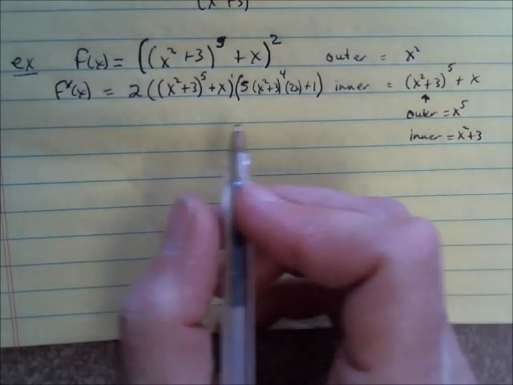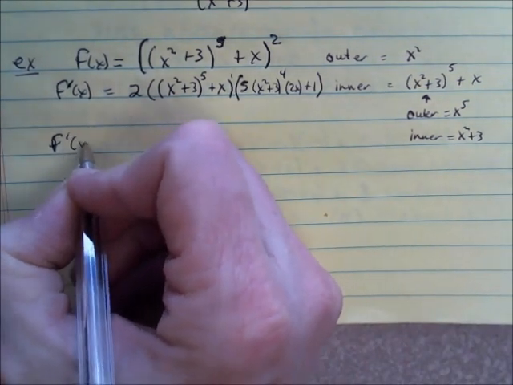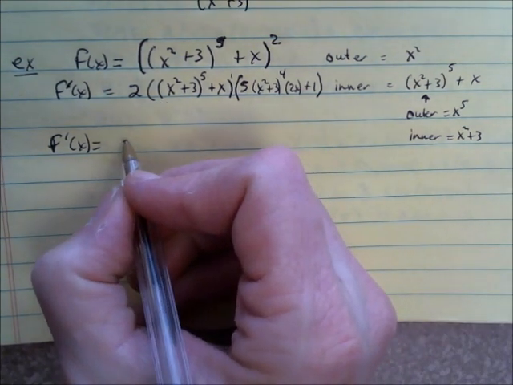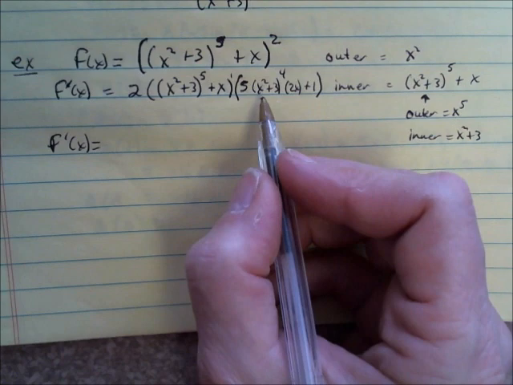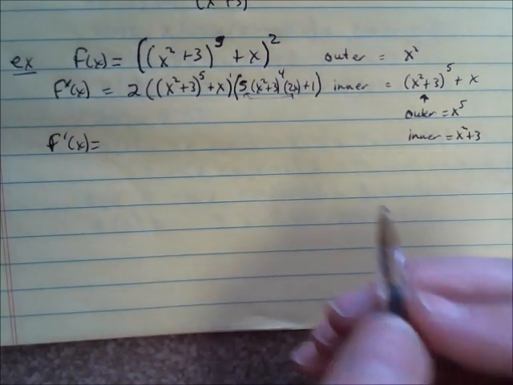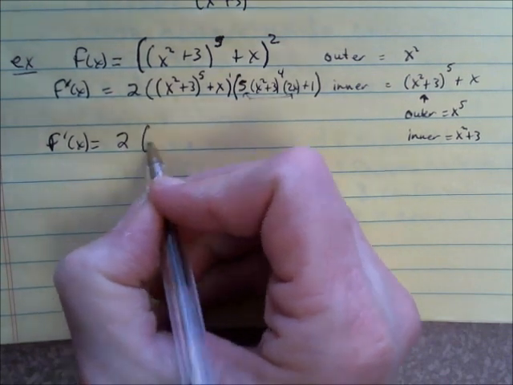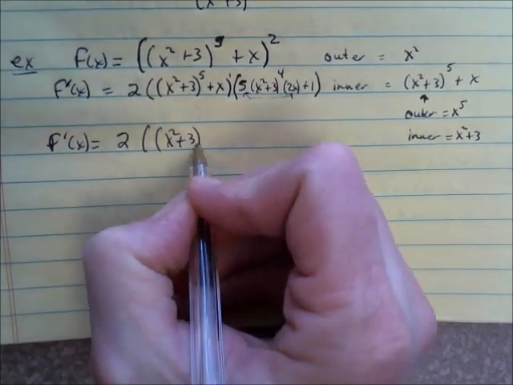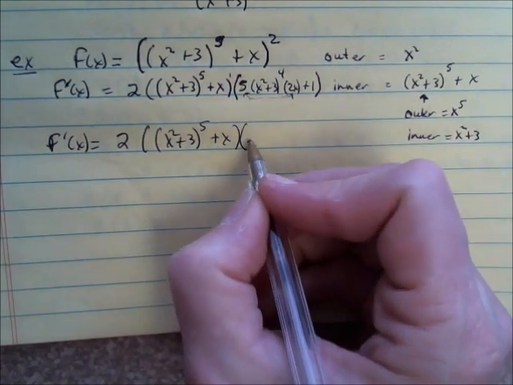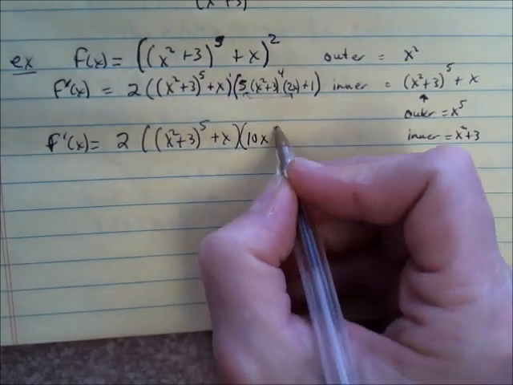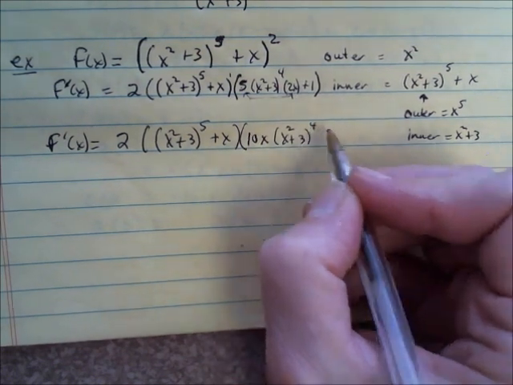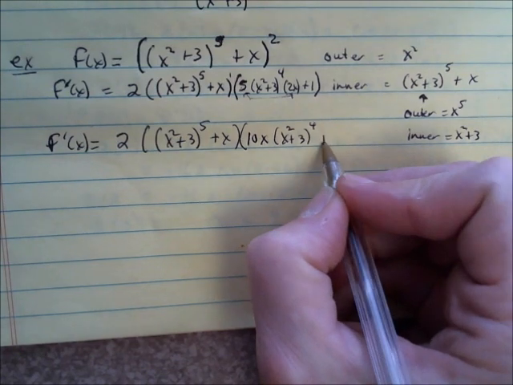Let's clean this up a little bit. F prime of x is equal to 2. This 2 is on the outside. Is there anything that we can do to clean this up? Oh, yep, the only thing we can do is multiply 5 times 2x right here. So we have 2 times x squared plus 3 raised to the fifth plus x, and 5 times 2x is 10x times x squared plus 3 raised up to the fourth power plus 1.